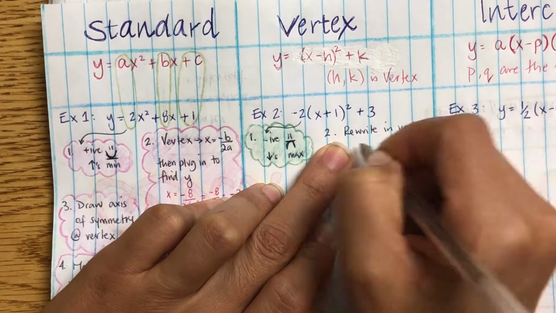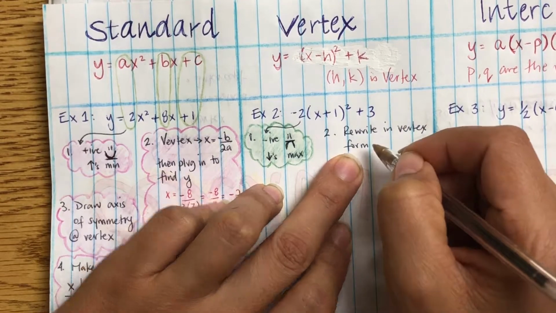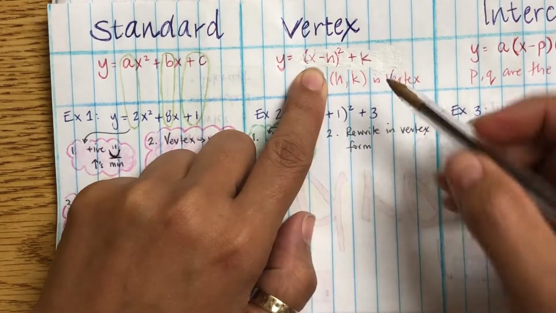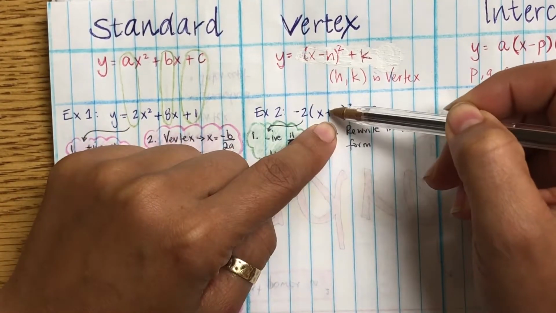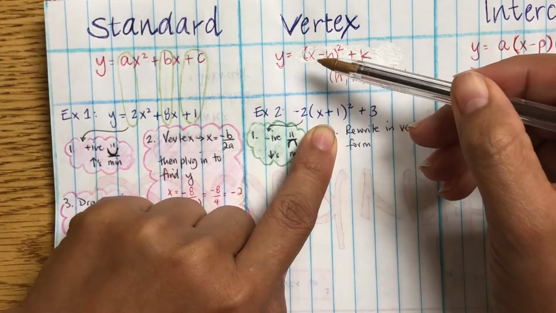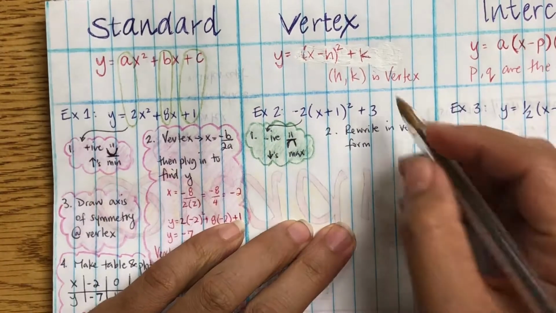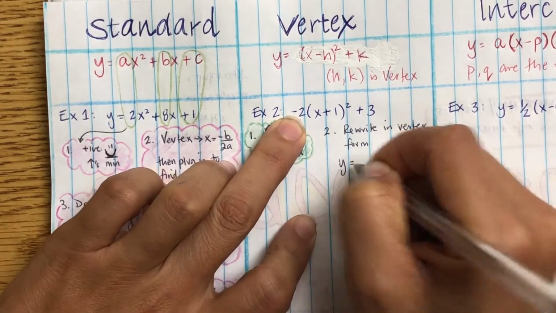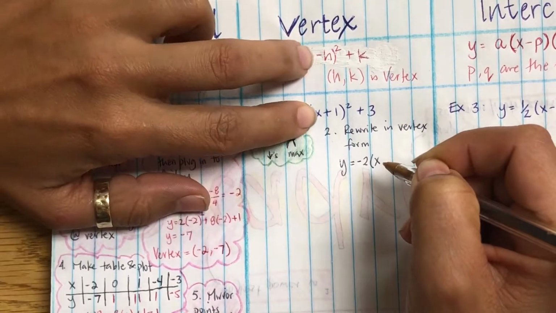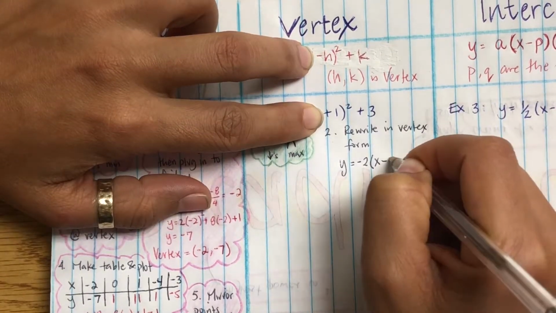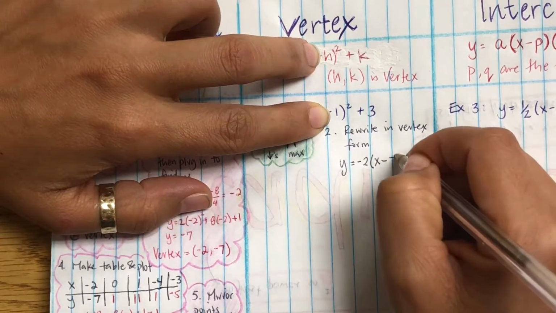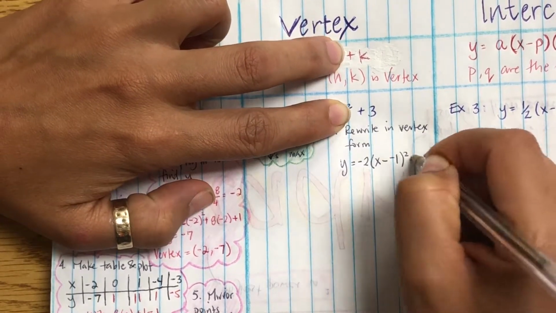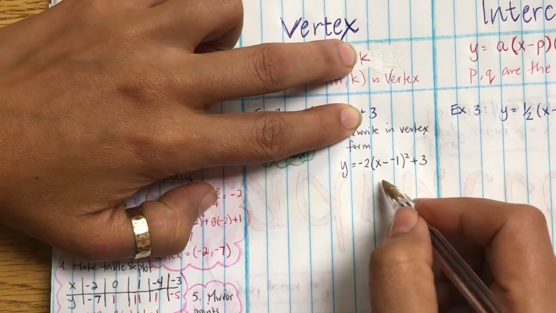If it's not already in Vertex Form, you need to rewrite it in Vertex Form. In other words, it needs to look just like this. X minus. So you see it's not minus, it's plus, right? So we have to make that minus. And how do you make that minus? You write X minus -1. Listening check, color in the E's in the title vertex. Color in the E's. And then squared plus 3. Now it's in Vertex Form.